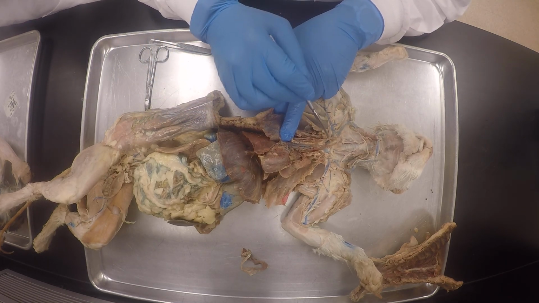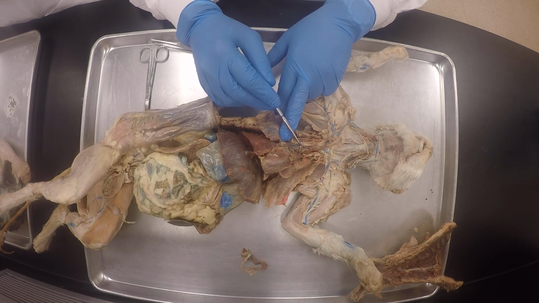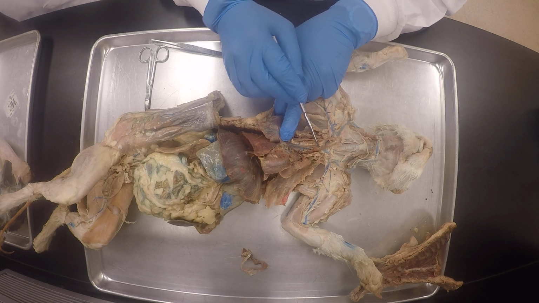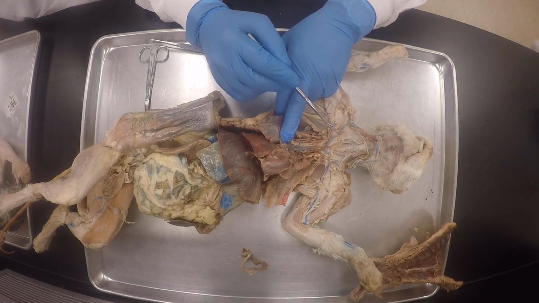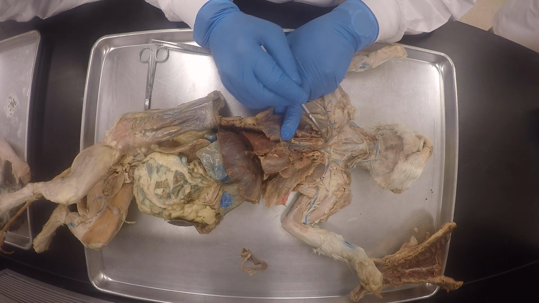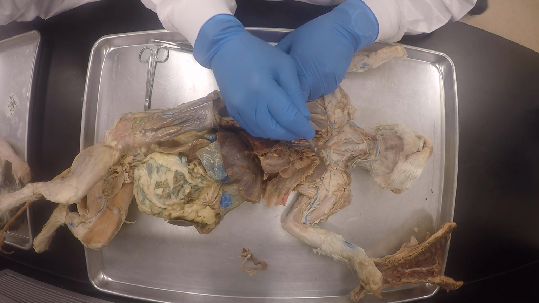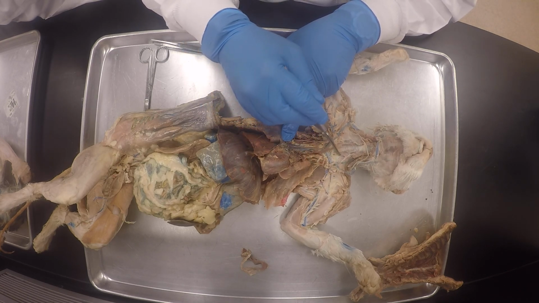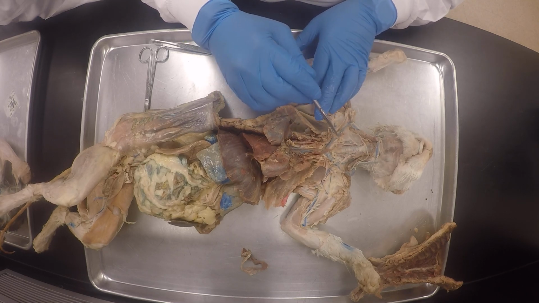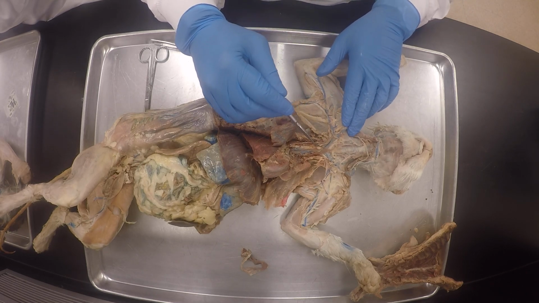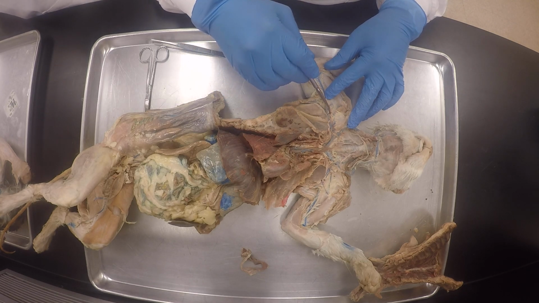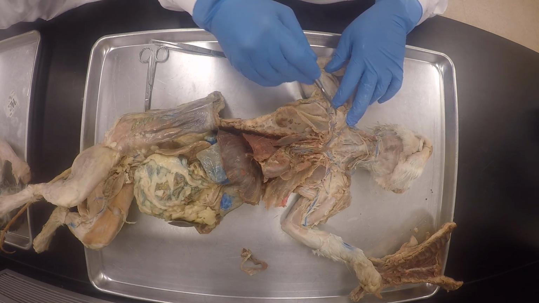This is the superior vena cava. It's on the board. Superior vena cava. The other one, the brachiocephalic vein, is on the board in red. So this is the brachiocephalic vein on that side. This is the external jugular vein. This is the subclavian vein. You understand?